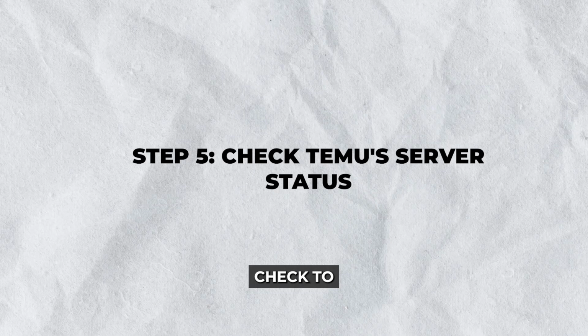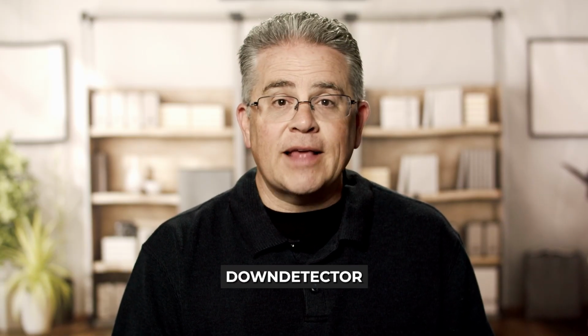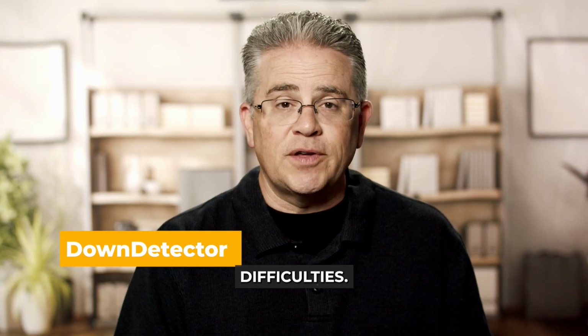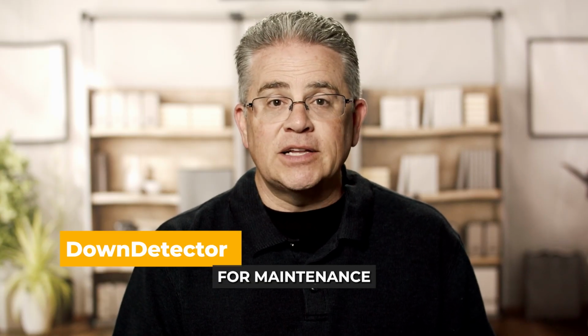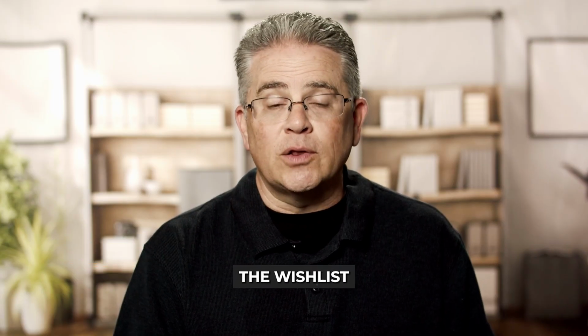Step 5. Check Temu's server status. Sometimes the issue may not be from your end. Visit websites like Down Detector to check if the Temu servers are experiencing outages or technical difficulty. If the platform is down for maintenance or an update, you'll need to wait until it's back online for full functionality, including the wish list feature.